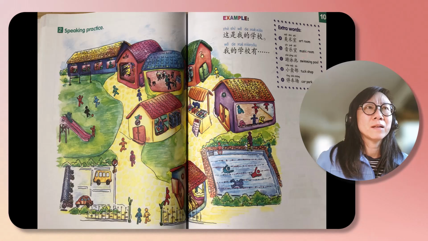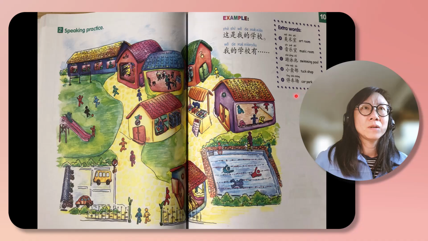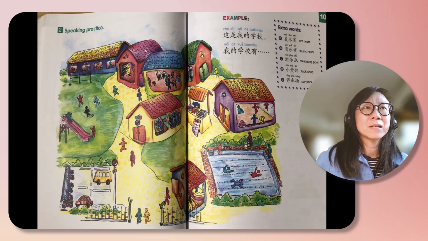Also, there is 体育馆. And 体育馆 is a place where you may see people doing sports or maybe dancing inside of it. So, here is the 体育馆. And next is 图书馆. And it's here. And the last one is 礼堂. And it's here.